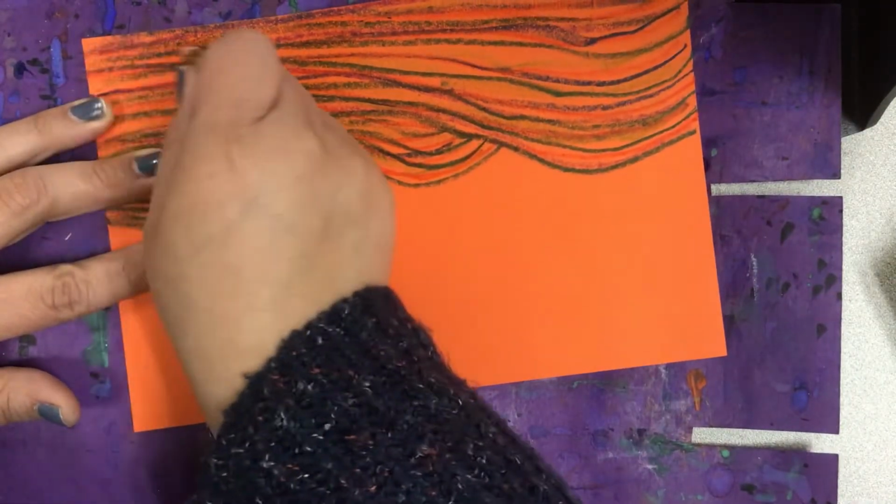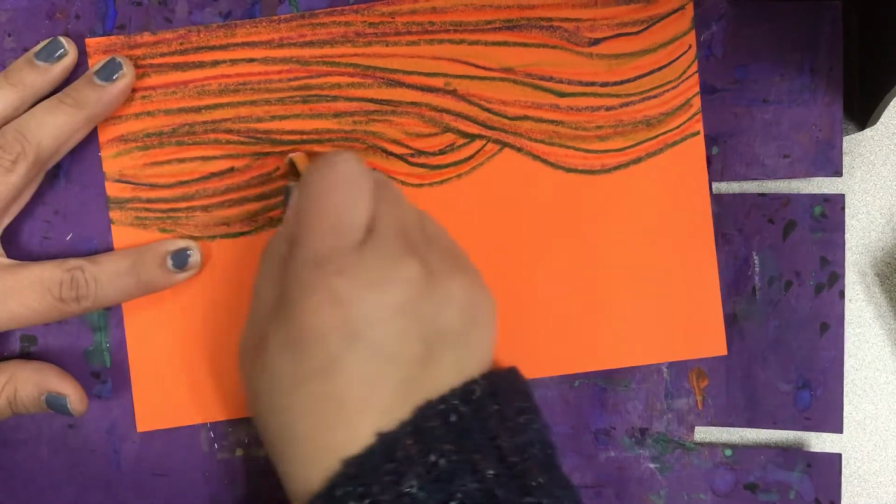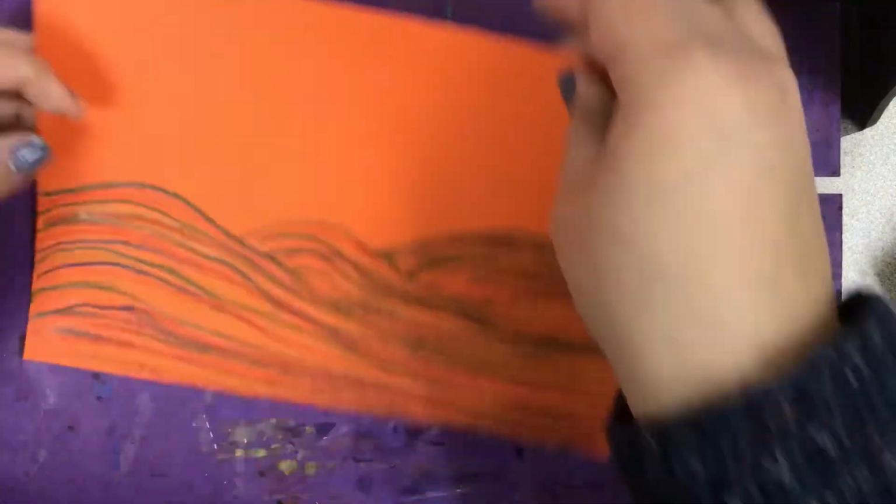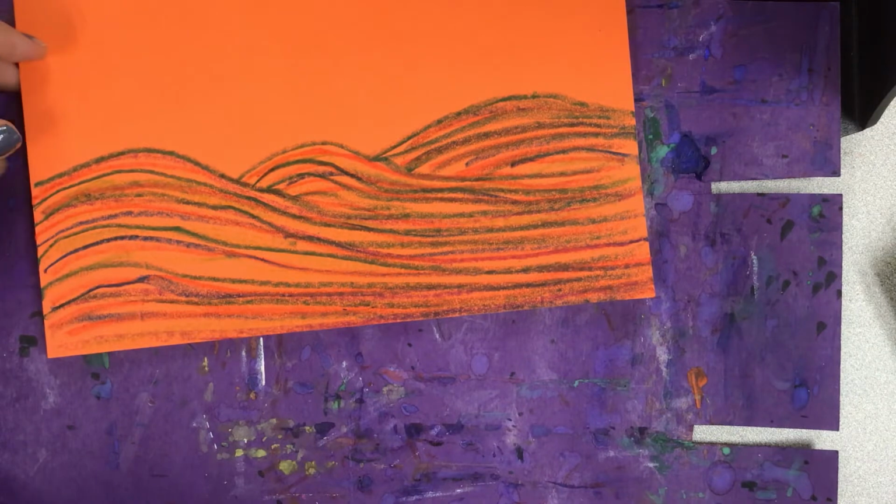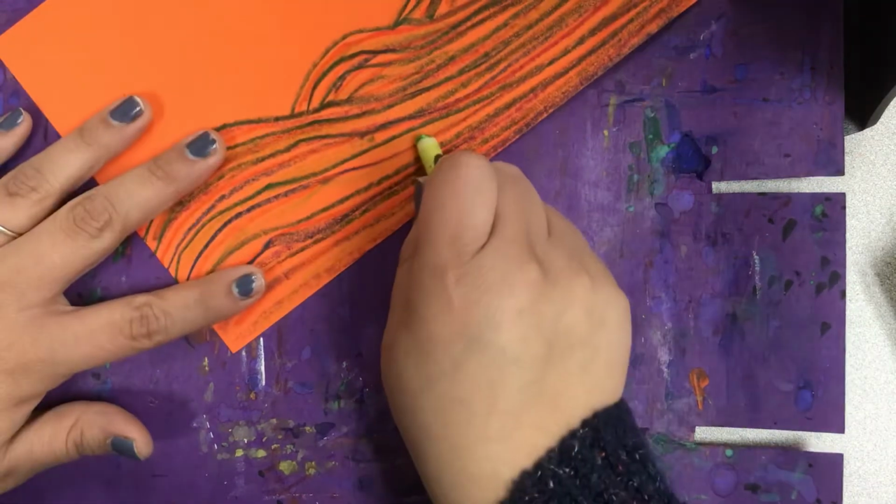I want to make sure the edge of my papers are looking nice too. All right, there's some more green right here.